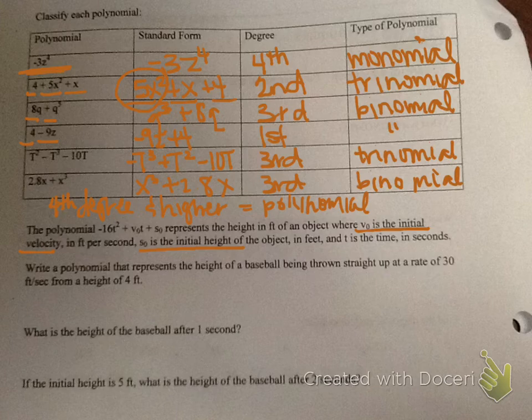Write a polynomial that represents the height of a baseball being thrown straight up at a rate of 30 feet per second. So initial velocity is in feet per second, so that's v sub 0. From a height of 4 feet, s sub 0 is initial height. So I fill this in. Negative 16t squared plus 30t plus 4. So do we see that we just filled in v sub 0, s sub 0, and kept everything else the same? So there's our polynomial.